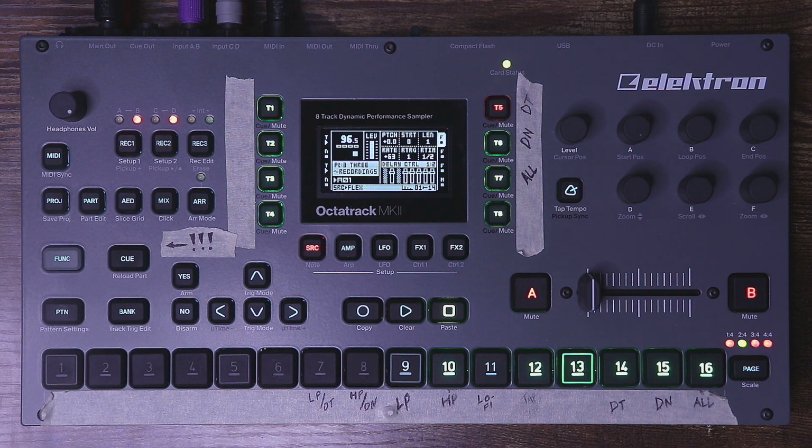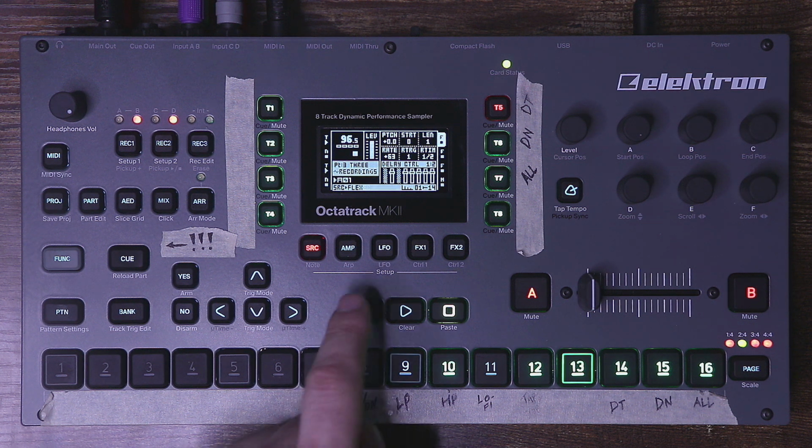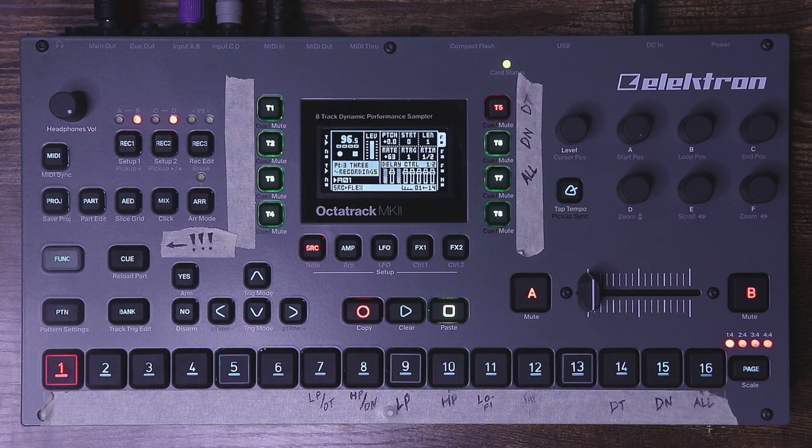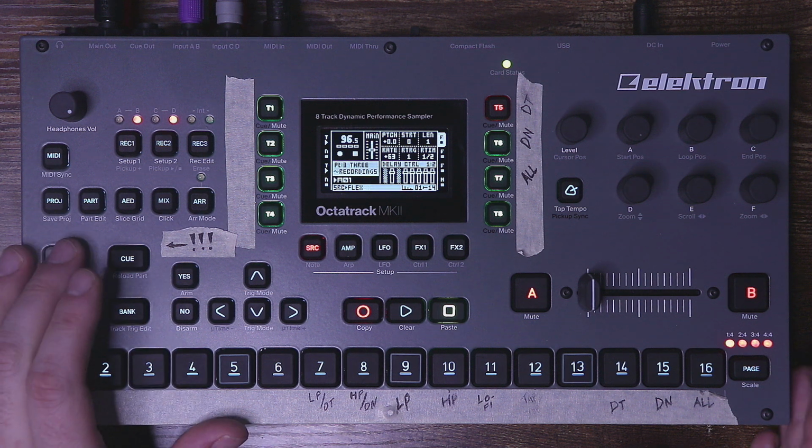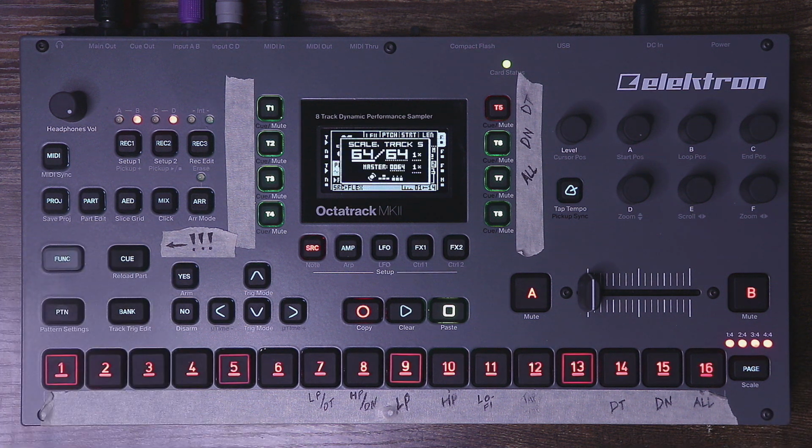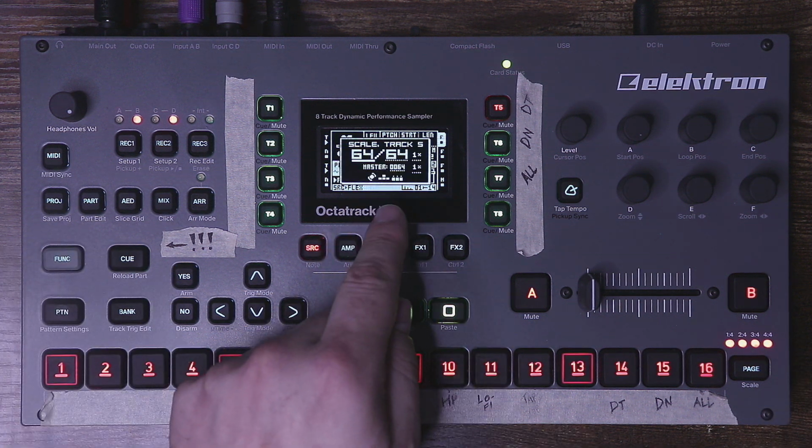Now let's set up our playback and record trigs. Go into record mode, place down a playback trig. Go into the scale. Make sure your track scale matches your master length.